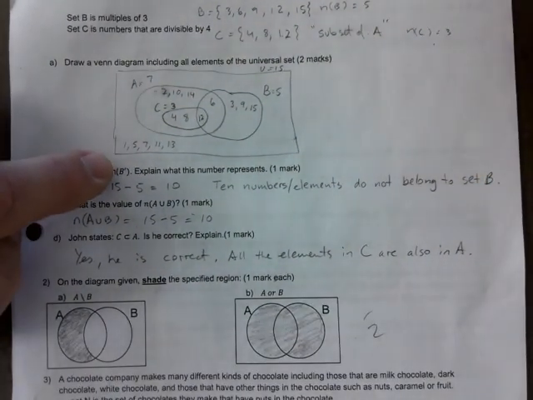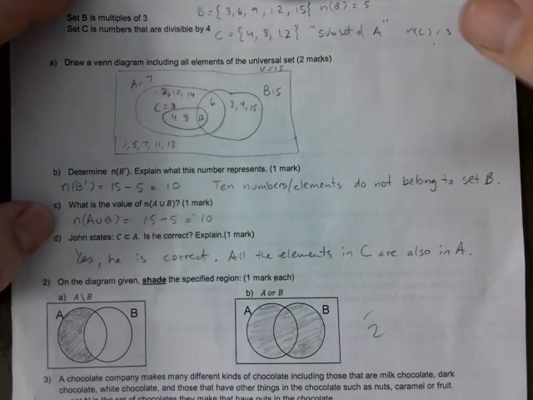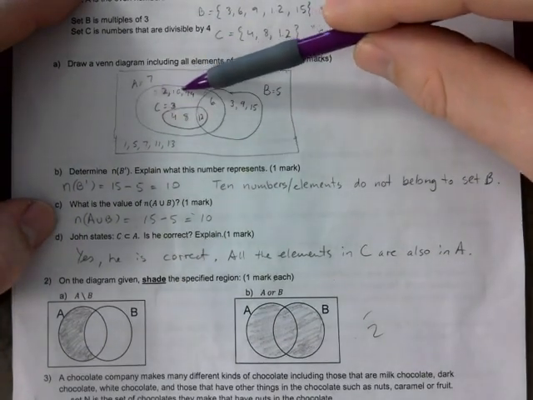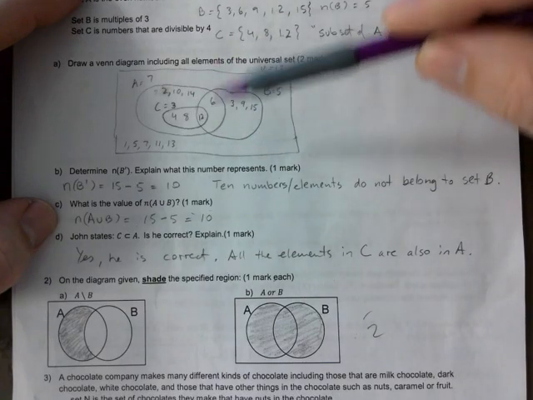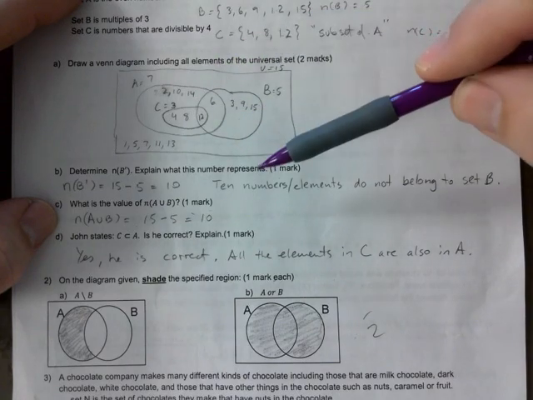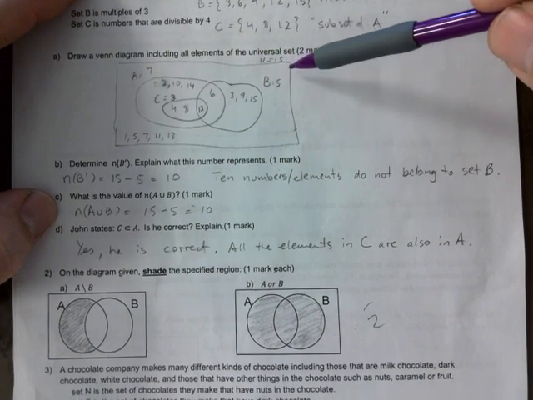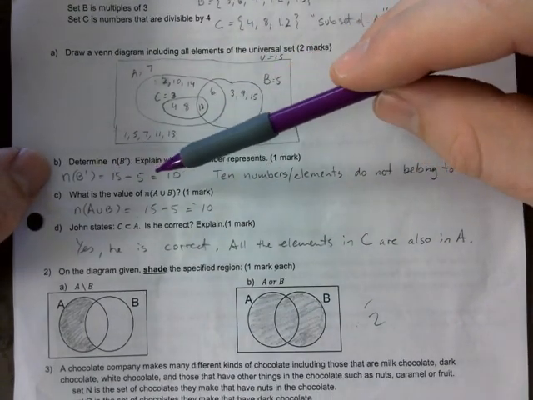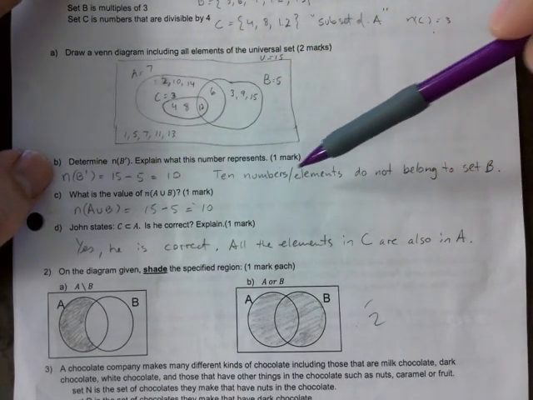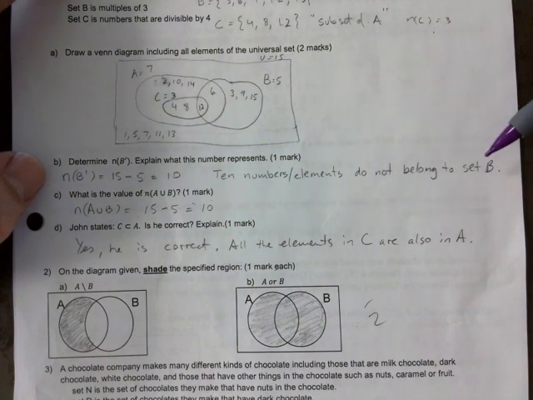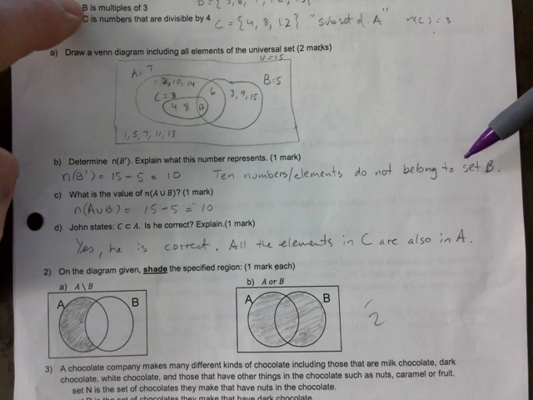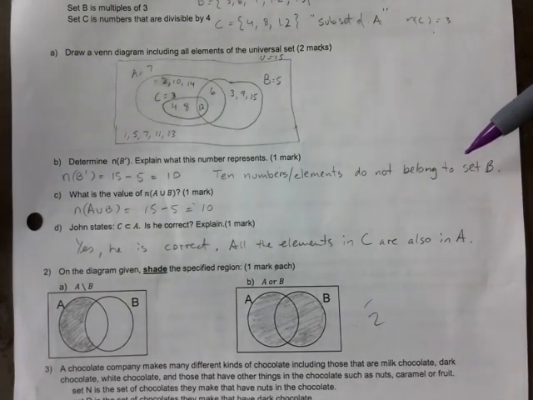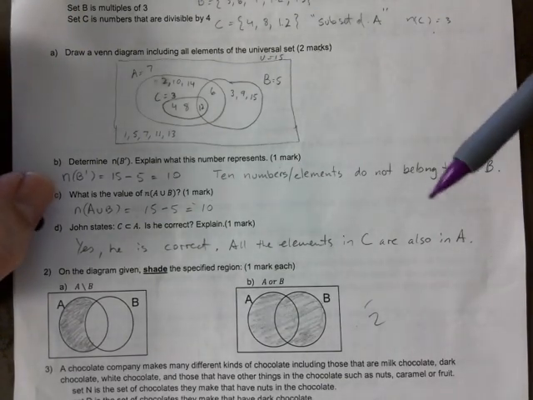And not B, that's the complement, right? Another thing is if you add up all the elements, you should end up with 15. Some of you would have more than 15 or less, so that's a check. And not B is 10 elements that do not belong to set B. Some of you were so specific and said they're not multiples of 3. I actually like that answer, within the context, if you can do that.